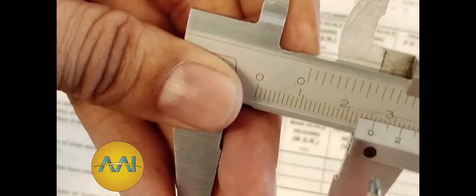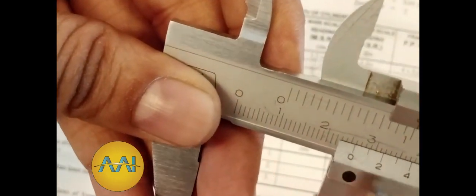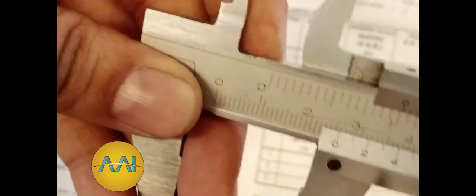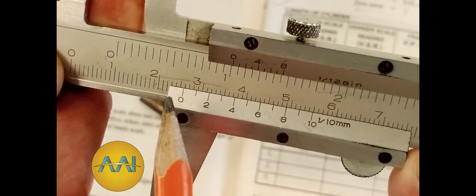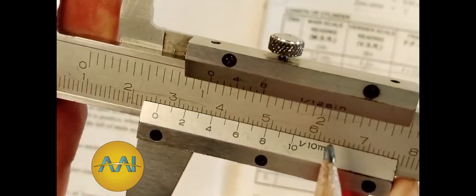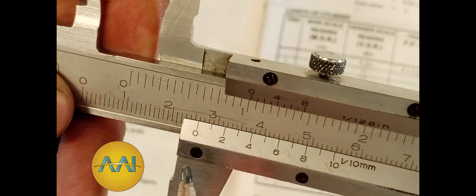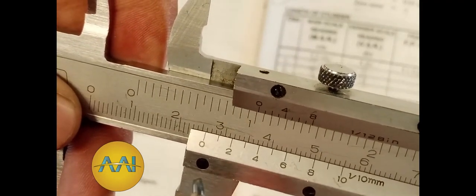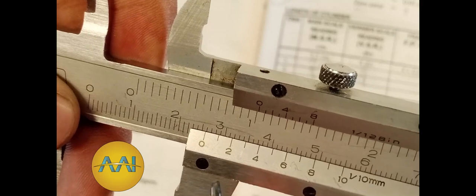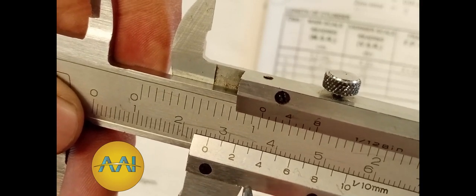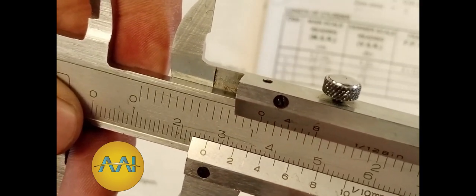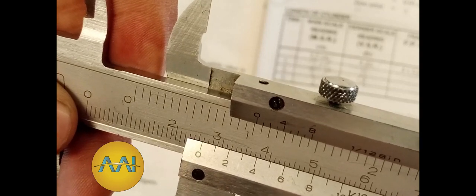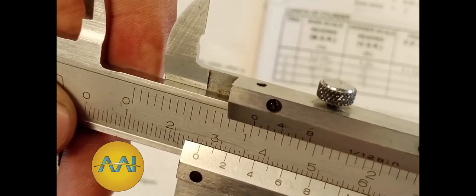Now you can see that 0 is coinciding, 10 is coinciding. Except for these two readings, 1 is not coinciding, 2, 3, 4, 5, 6, 7, 8, 9.